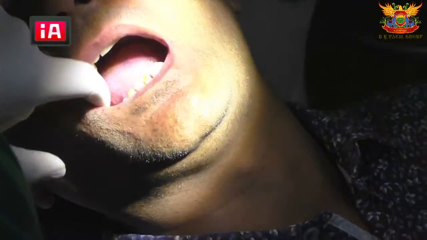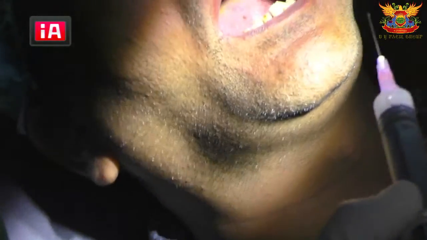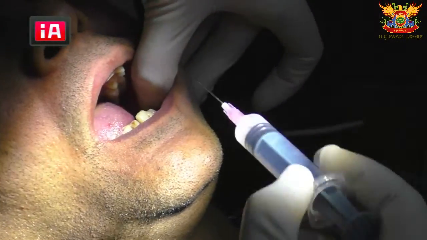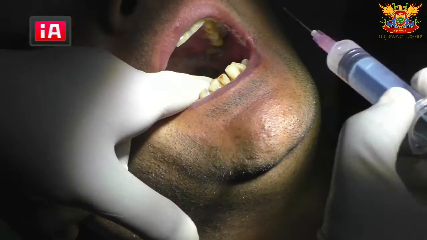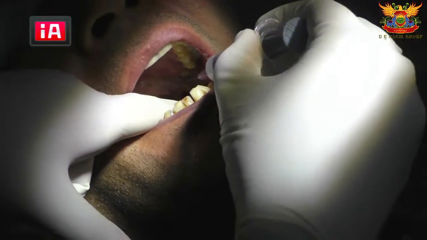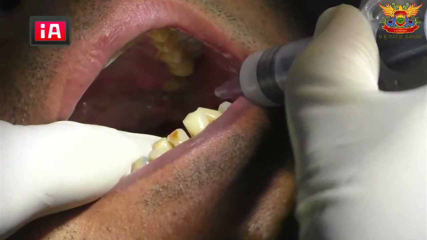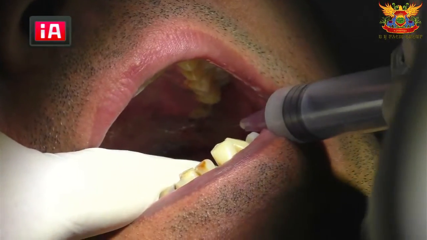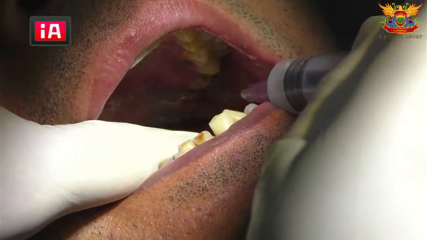These are the faucial pillars. We can inject here also. Before injecting, aspirate.